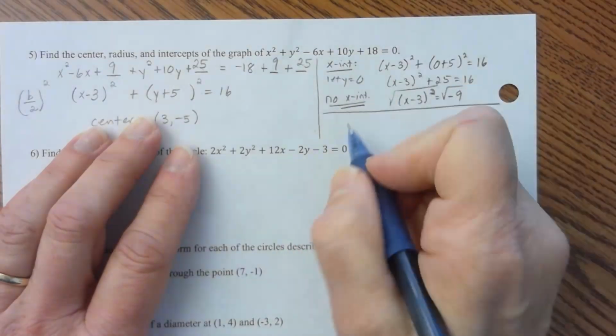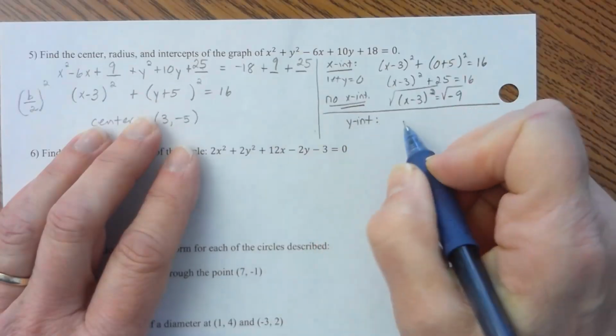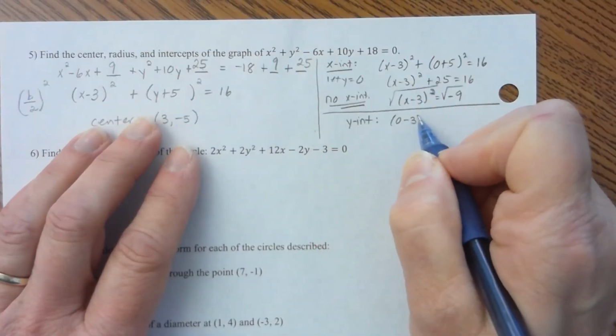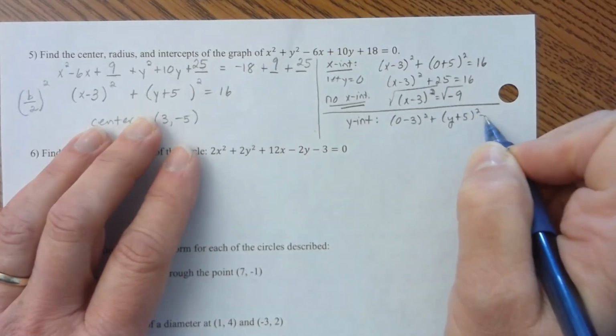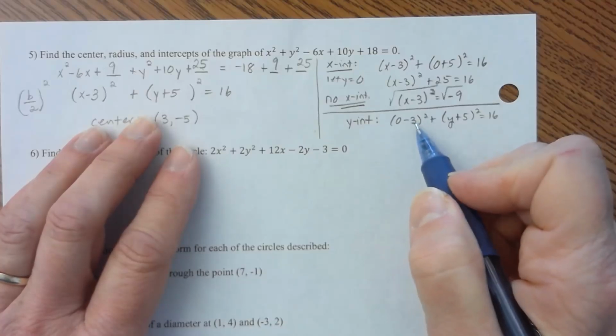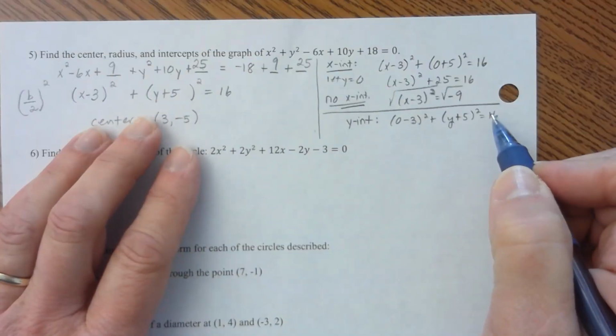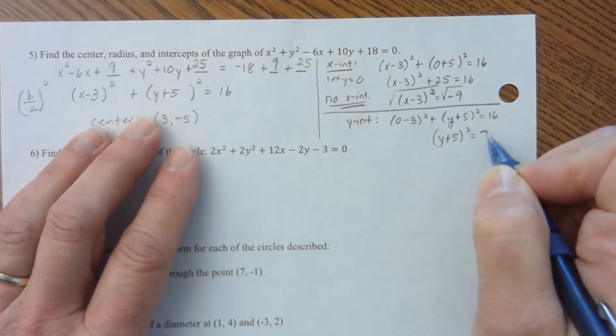All right, let's try for y-intercepts. We're going to let x equal 0. Negative 3 squared is 9. Subtract over 9. And I get y plus 5 squared equals 7.